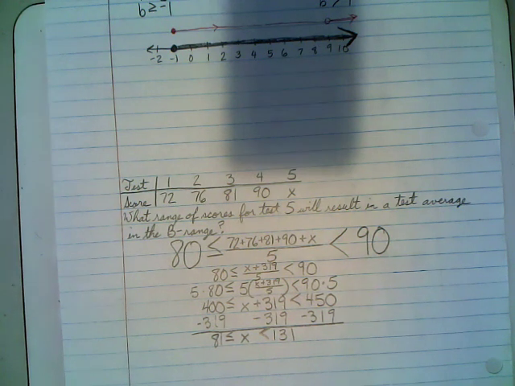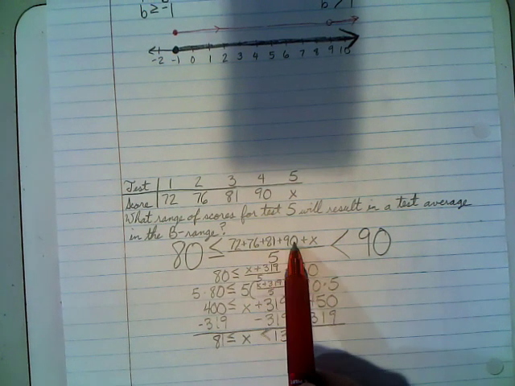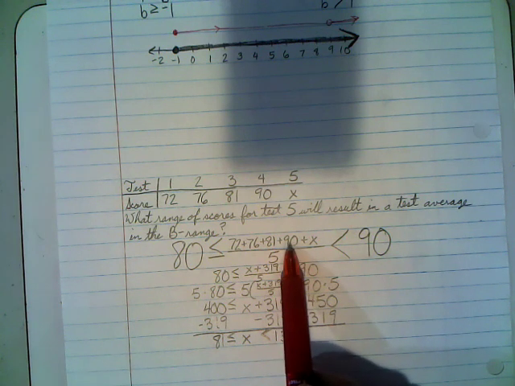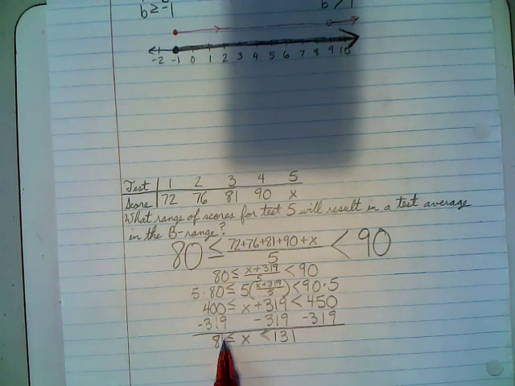But especially the way the scores have been coming up, as long as we can do as well as we had done the last couple of times, we should be able to at least pull out something in the B range.